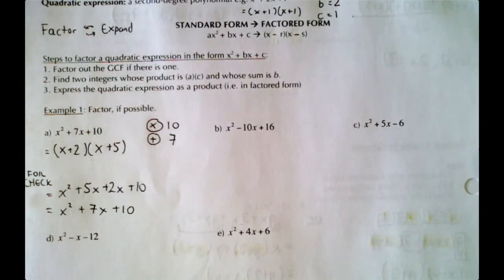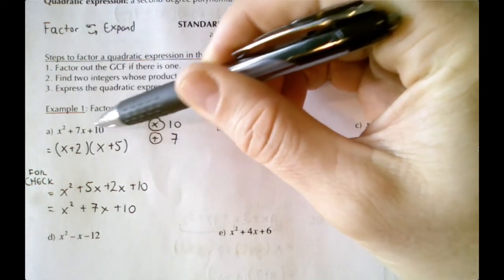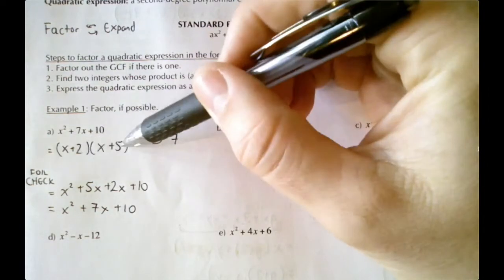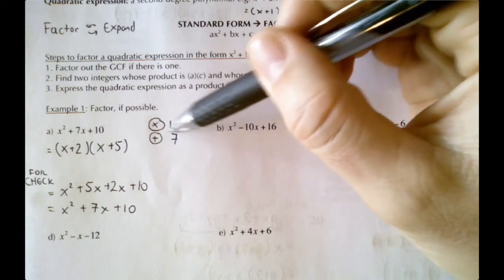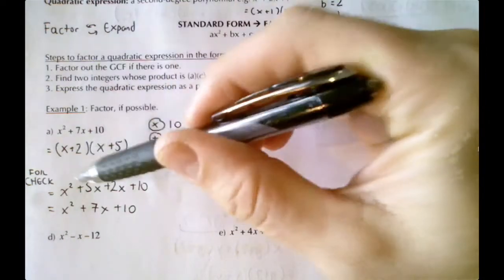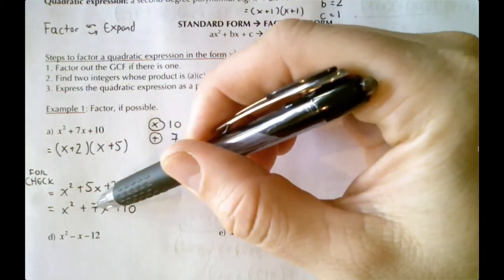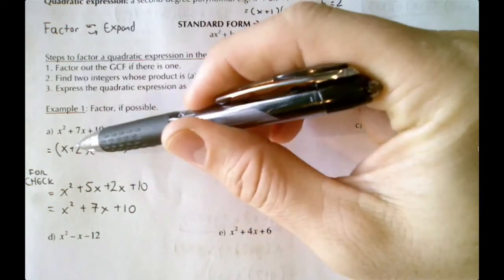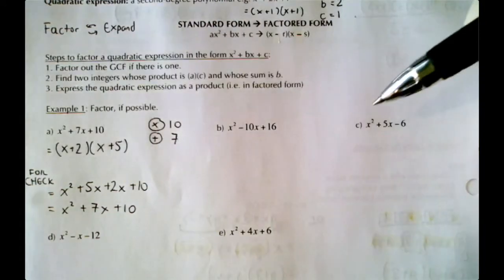So why does this work? Well, when we look for our numbers that multiply to 10, we're looking for the L, or the last part of FOIL. We're looking for the 2 times 5 step. That gives us our 10. When we're looking for what's adding to give us 7, we're looking for this collecting like terms step. 5 plus 2 is 7. Where's the 5 plus 2 come from? Well, it comes from the 2 times x and the x times 5 step, the O and I of FOIL.